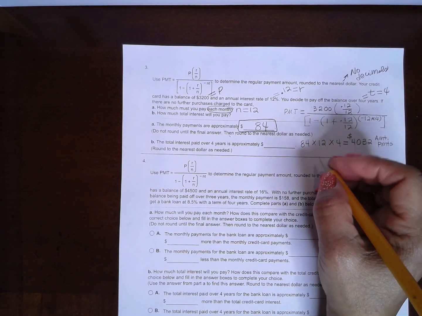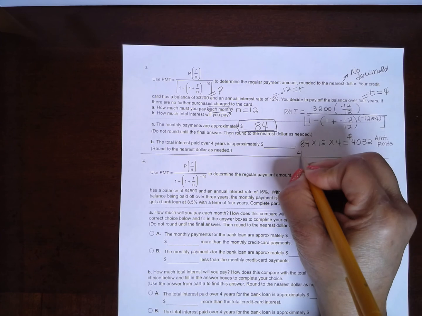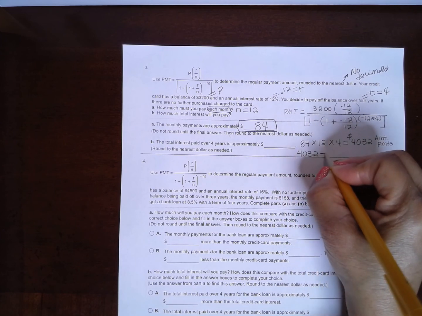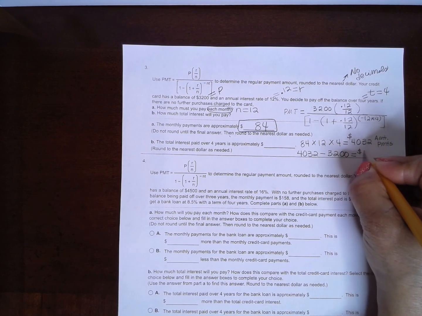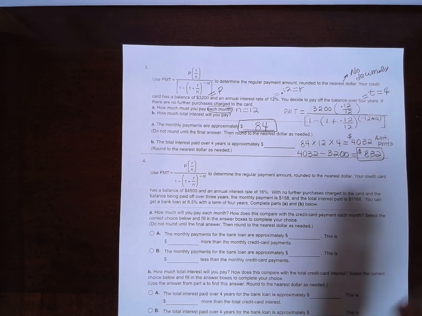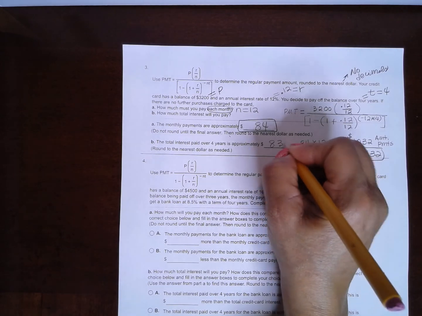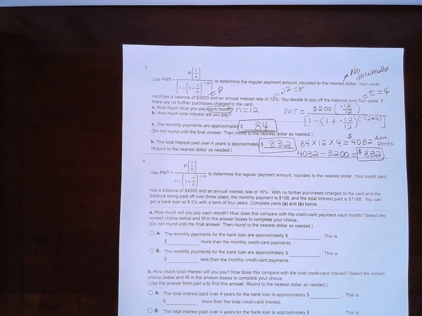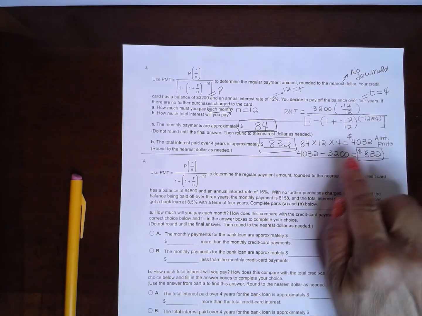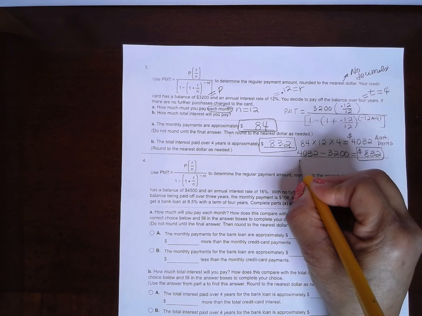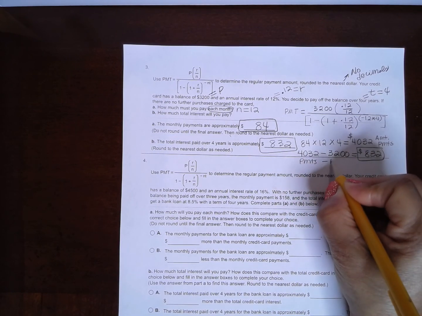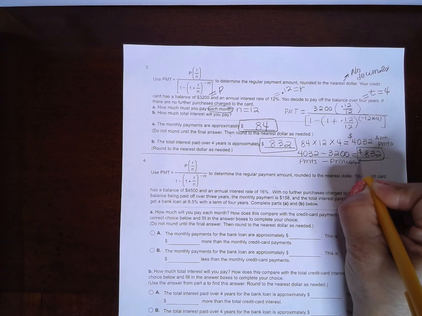Then you're going to take the amount of payments that you make minus the principal. That is $3,200, and that is how much it's costing you to finance this credit card, and that is going to be $832. So that's how you calculate the total interest. You take the payments and subtract the principal. Okay, the amount of payments minus the principal is the total interest. And that's it for question number 3.